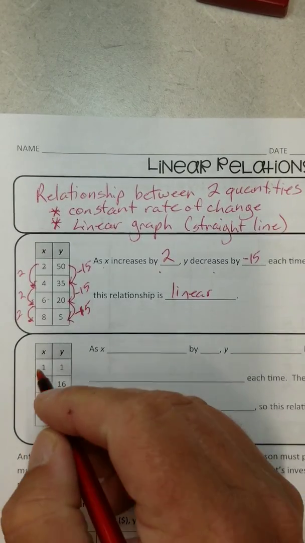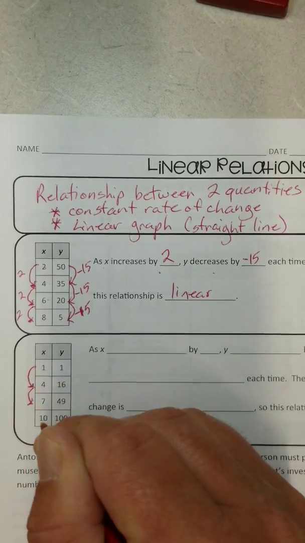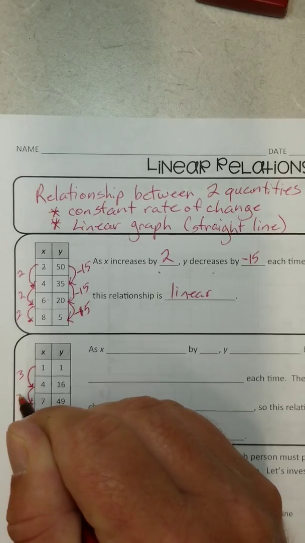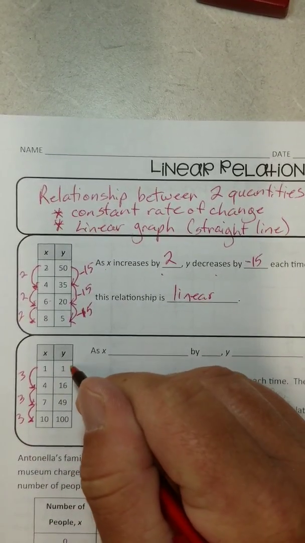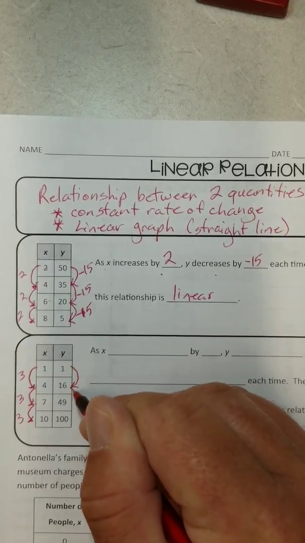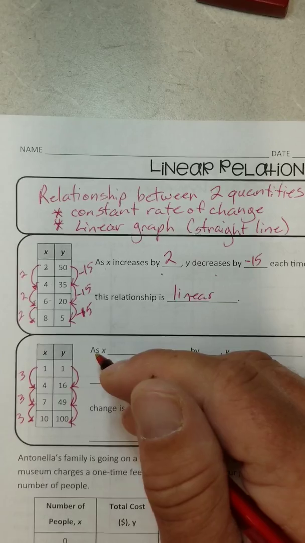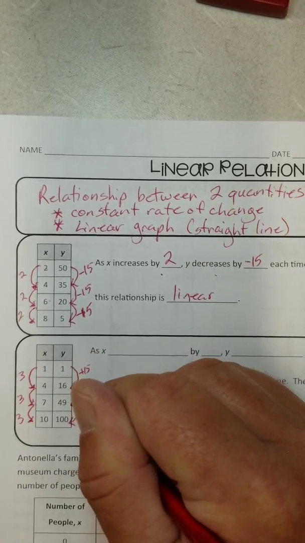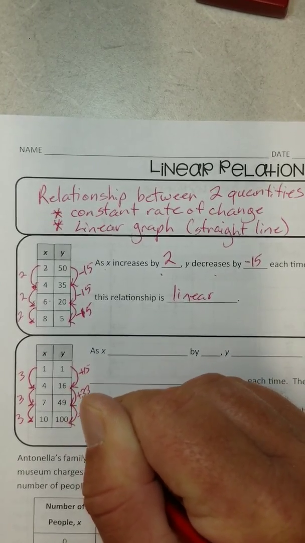If we look at the next one, what x is going up by each time, we have 3, 3, and 3. So the x is going up by the same. But if we look at the y's, it's going up by 15, and then 33, and then 51.